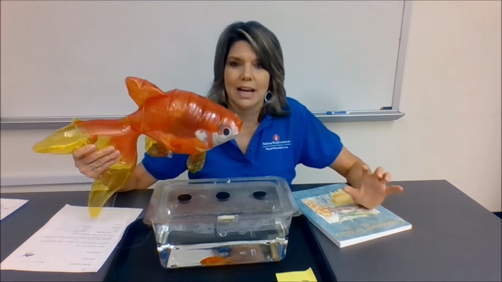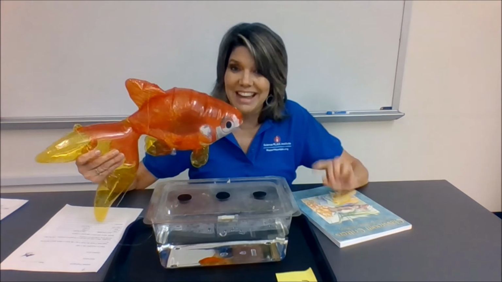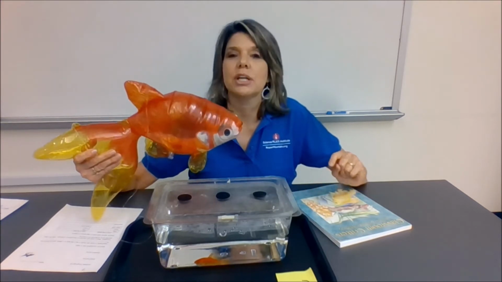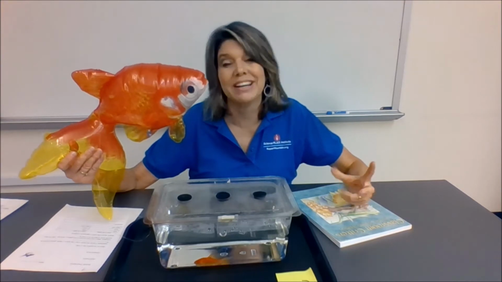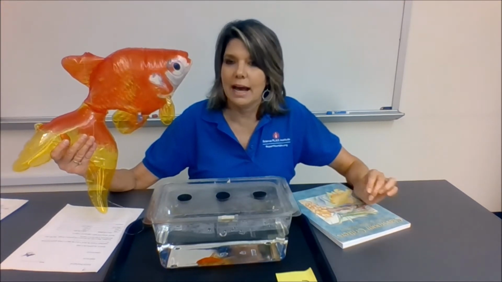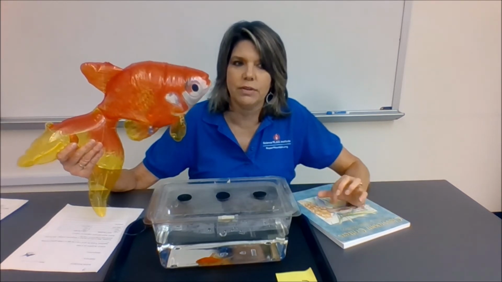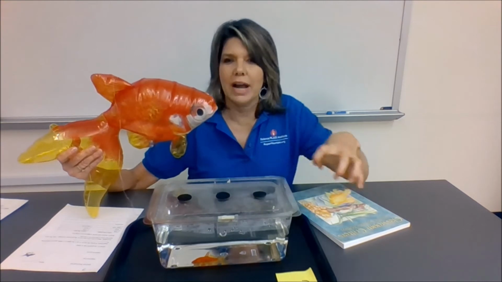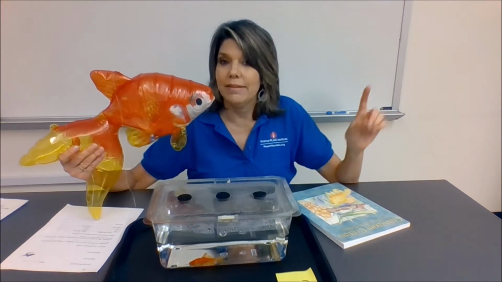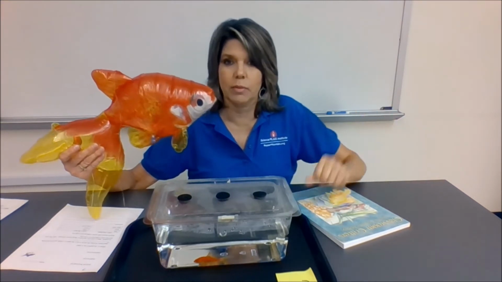The question that we're going to investigate with the fish is, do goldfish like to hide? That's the question. Do goldfish like to hide? The first thing I do when I ask that question is I poll the class. I ask them to raise their hands if they think that a goldfish in an aquarium full of water is going to want to hide somewhere. And when the kids raise their hands, I write the number on the board.